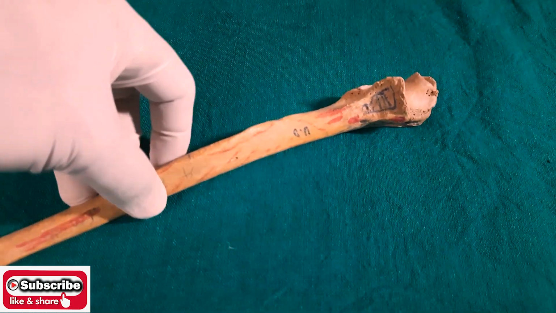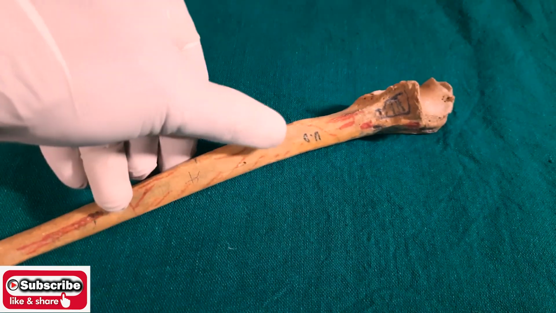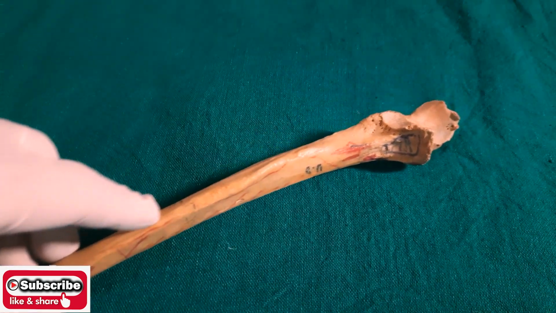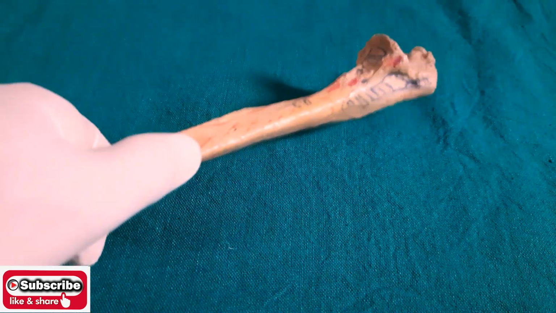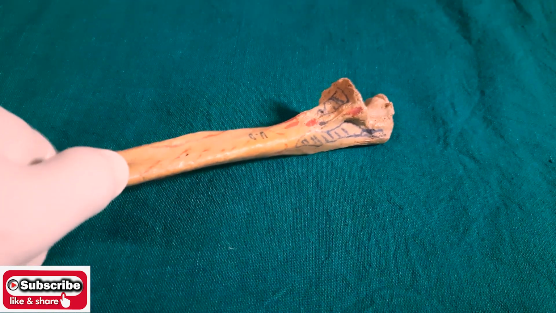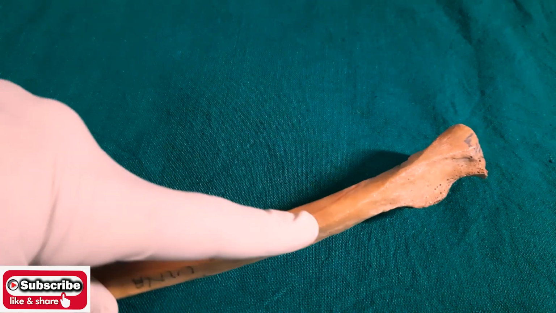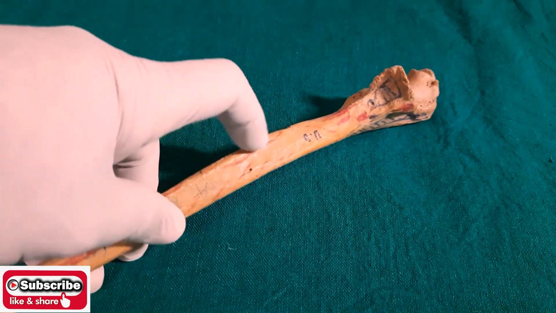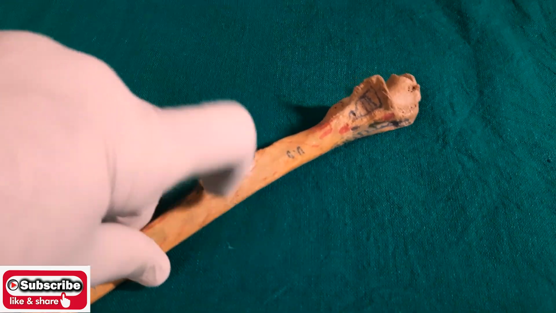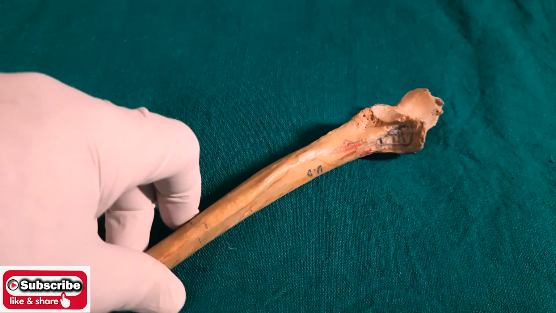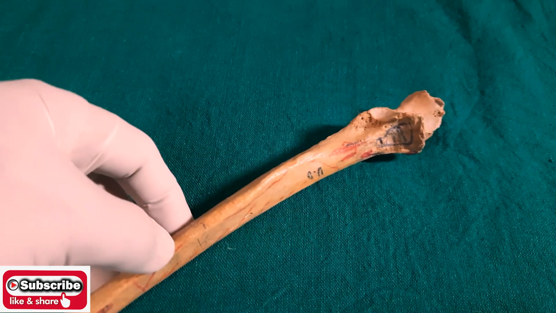We have a total of 3 borders. One is the anterior border. You can see the interosseous border, and you can see the posterior border. So there are 3 borders over here: the anterior border, the interosseous border, and the posterior border of this ulnar bone.